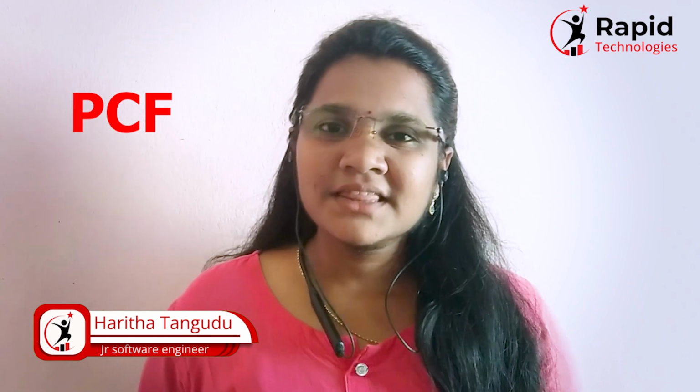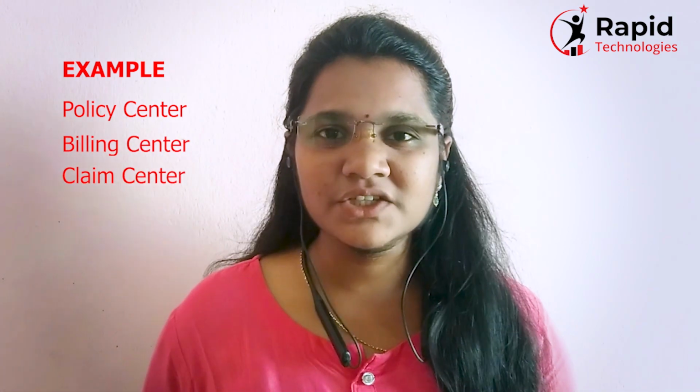Technologies. Today, I am here to discuss PCFs. The full form of PCF is Page Configuration Format. In Guidewire, we have a user interface for every module of Guidewire. For example, whether it is PolicyCenter or BillingCenter or ClaimCenter, we have a user interface to perform our tasks. Whatever screens we see in the user interface of Guidewire are made up of PCFs. And the files used to configure the changes in PCFs are known as PCF files.